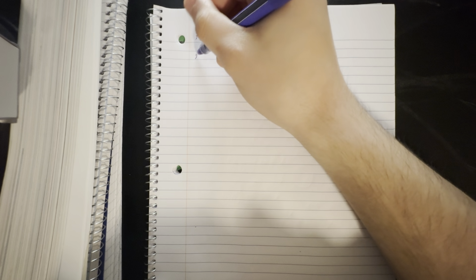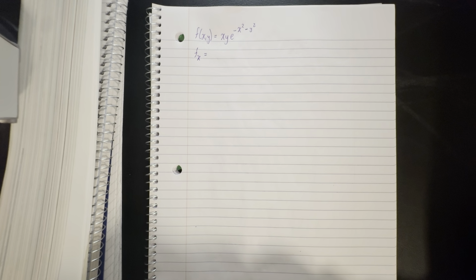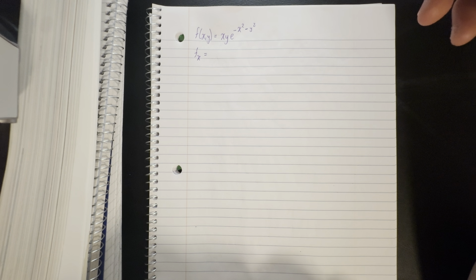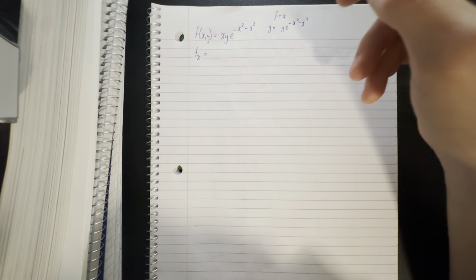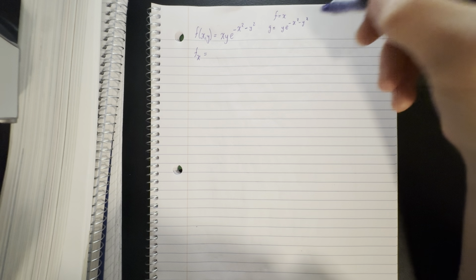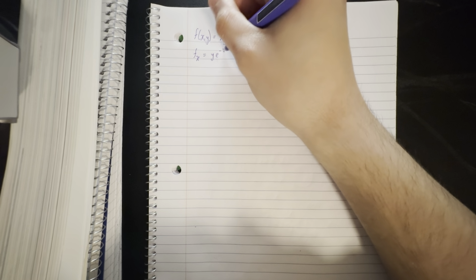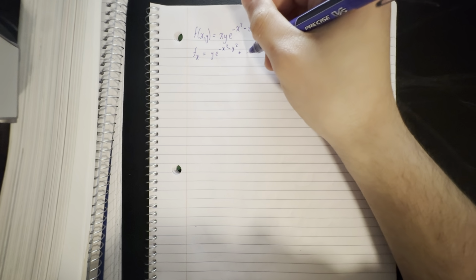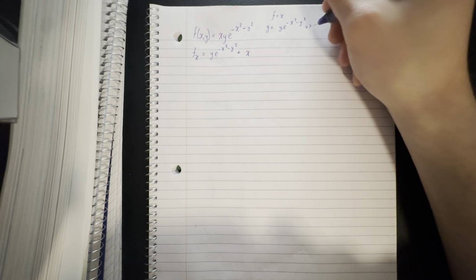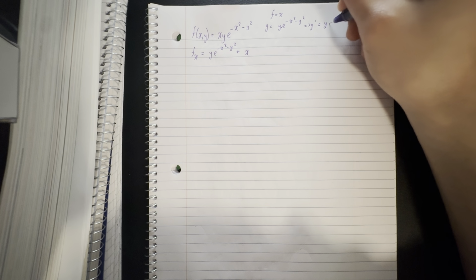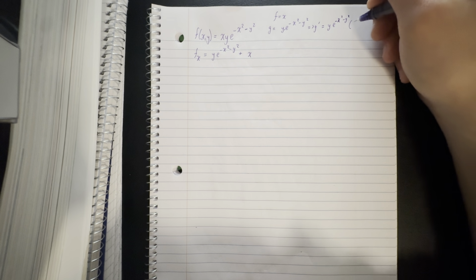xy times e to the negative x squared minus y squared. Okay, so of course, first step, you want to take fx. This is kind of a product rule and a chain rule. So if you say f is x and g is y times e to the negative x squared minus y squared, then f prime times g is going to be y e to the negative x squared minus y squared, and then you add x times the derivative of this, which is going to be y times e to the negative x squared minus y squared times negative 2x.